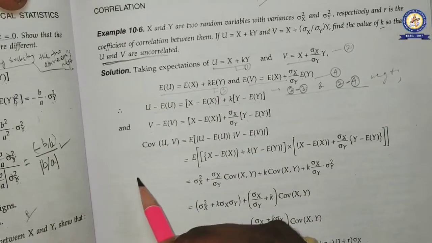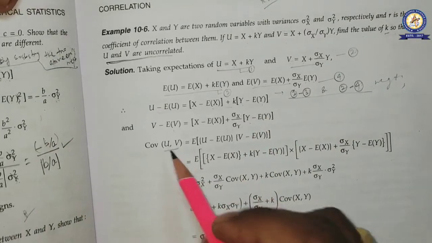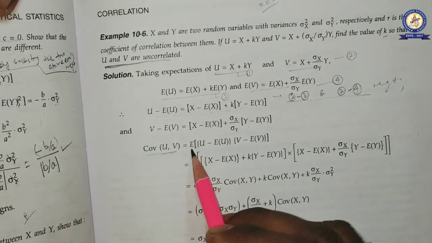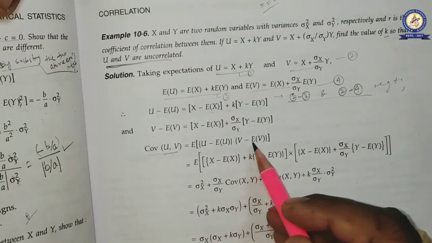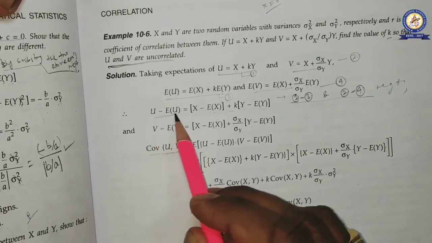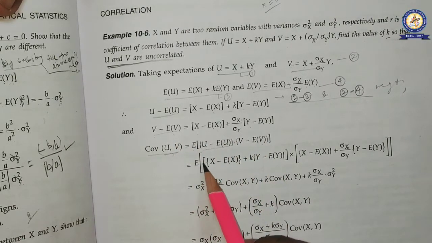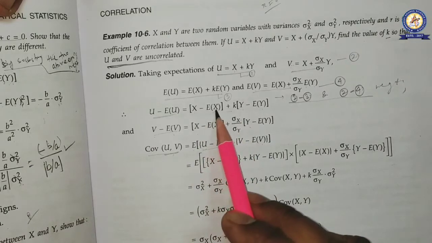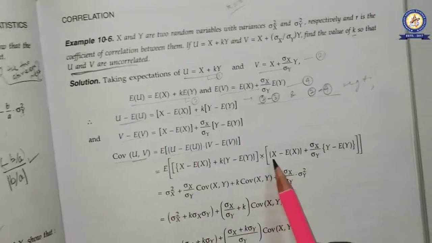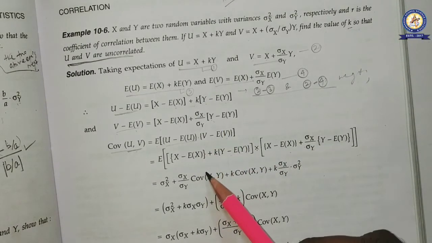Now we are going to go for the covariance of uv. Here u and v are the two transformed random variables by considering these relations. So covariance of uv, in general, can be written as expectation of u minus expectation of u into v minus expectation of v. Now we just substitute this value here and this value here. So the whole expectation of x minus expectation of x plus k into y minus expectation of y, into x minus expectation of x plus sigma x by sigma y into y minus expectation of y.